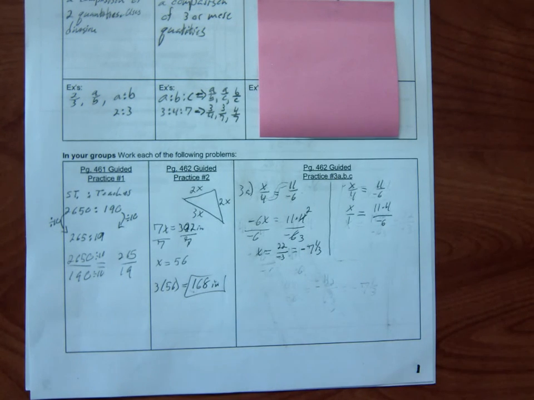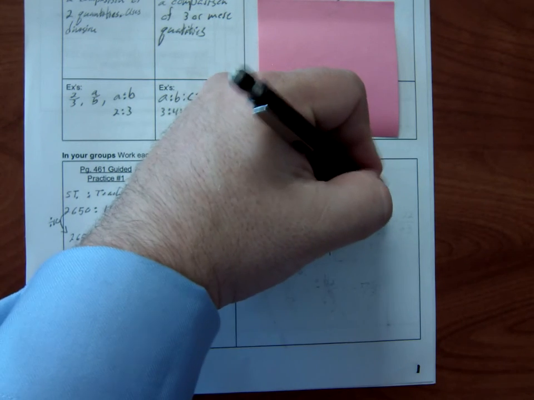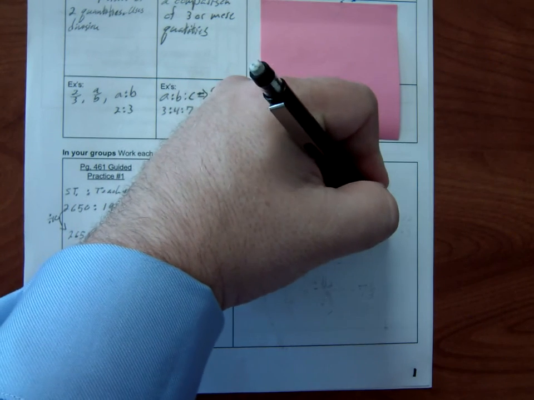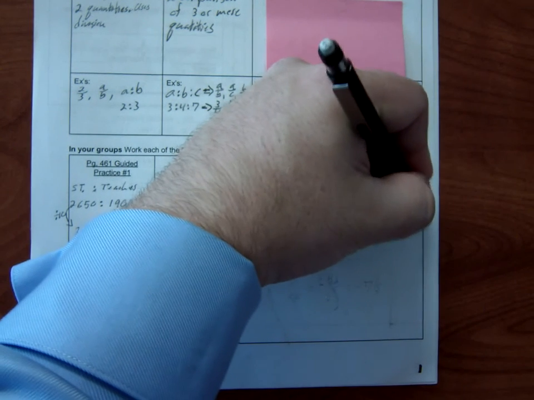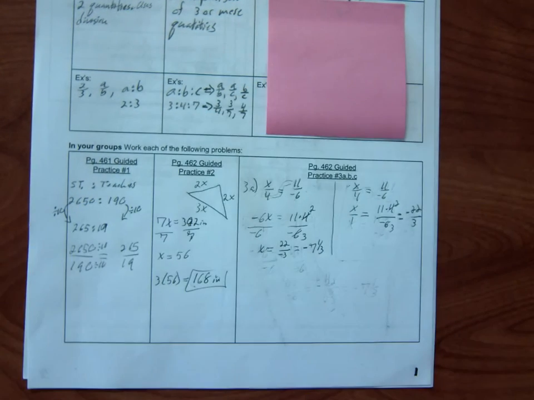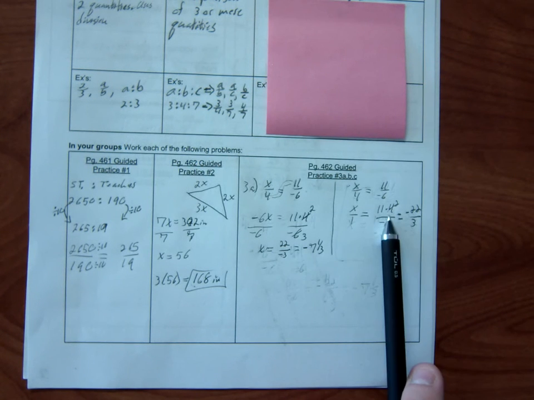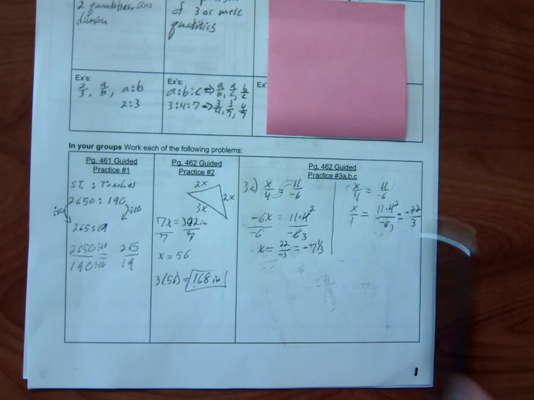And now, simplify as before. 4 divides by 2, so does negative 6. And so you end up with negative 22 over 3. So 1 step, 2 step.